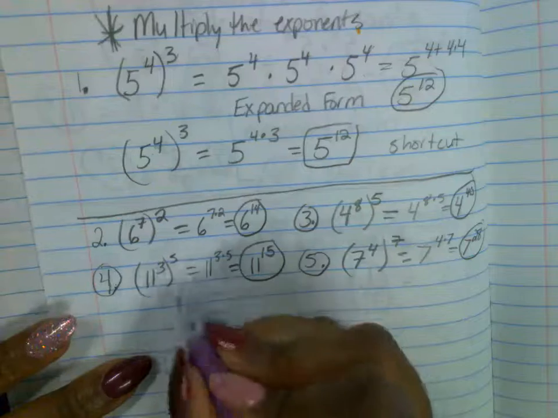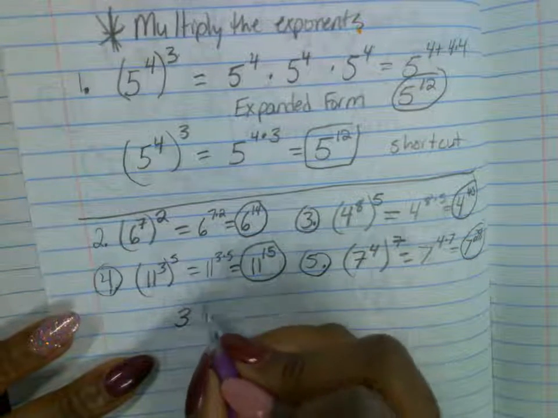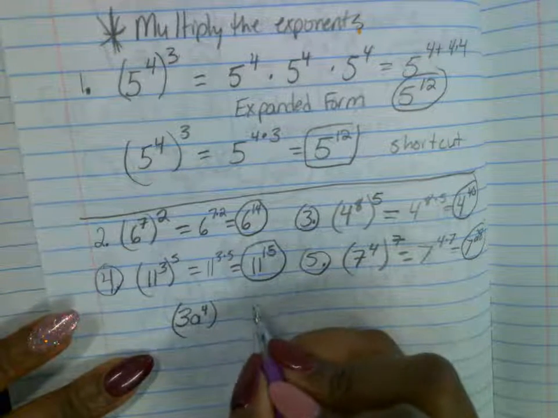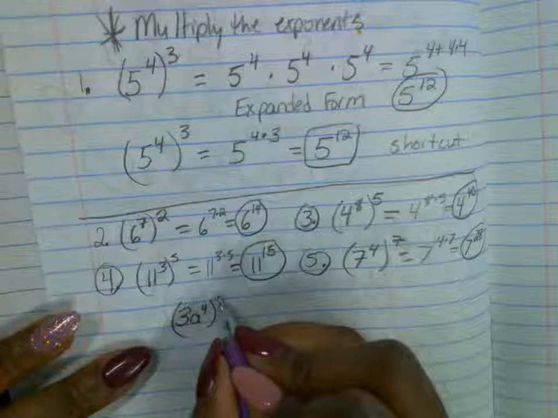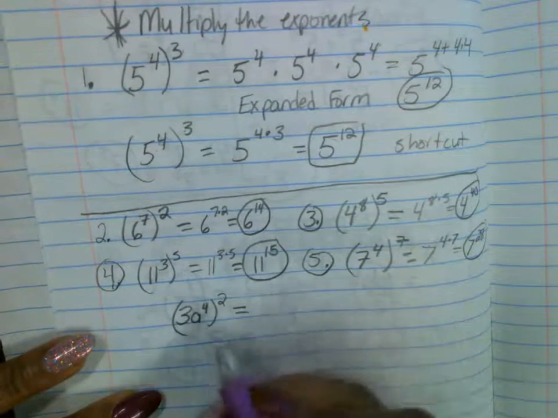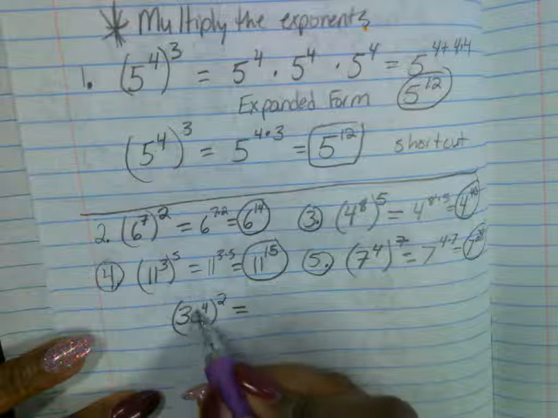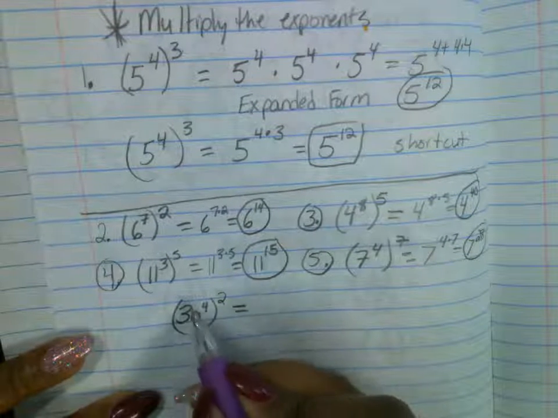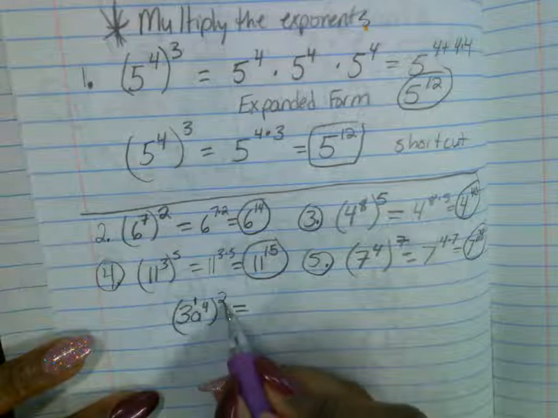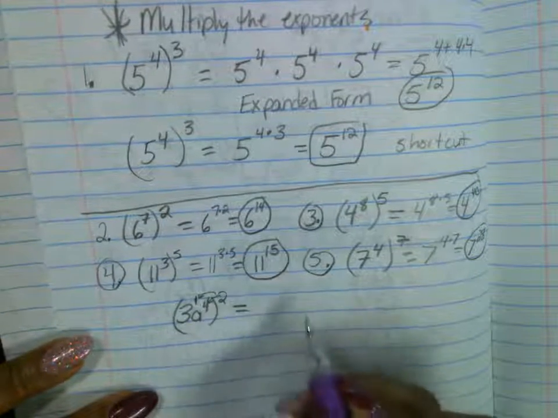If you have a variable, let's do 3a to the 4th power, and let's raise it to the 2nd. Okay. So watch Miss Reyes. What you do, if you don't see an exponent on a number or a variable, it's automatically a 1. So now you're going to take the exponent on the outside and multiply it times all of the exponents on the inside.